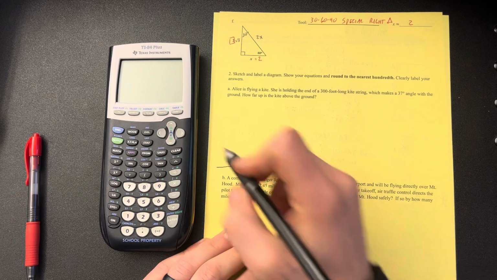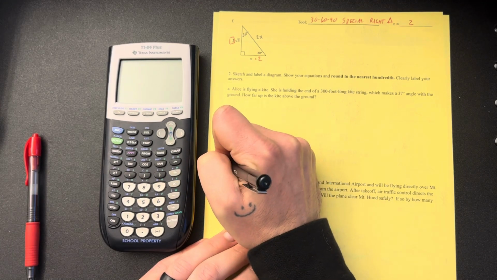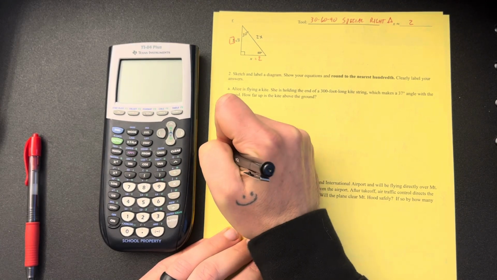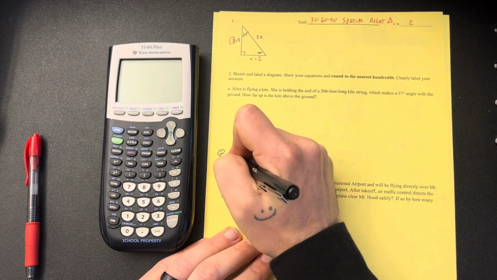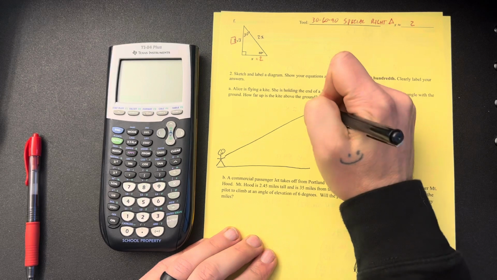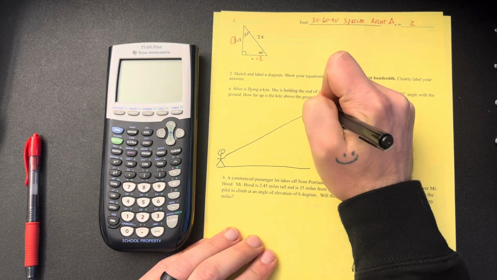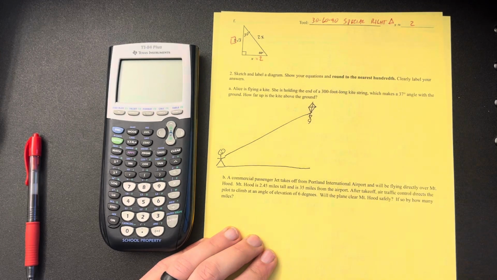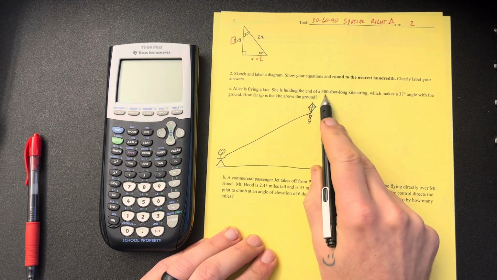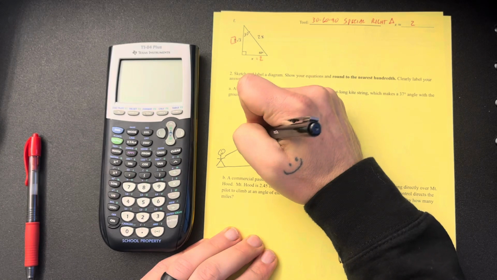There's the ground. Here's our friend Alice. She is happy because she is flying a kite. Here is a kite string. Here is the kite. And it's got all the bows and things or something. It's a 300-foot-long kite string.